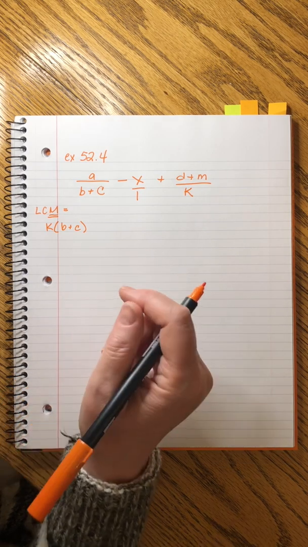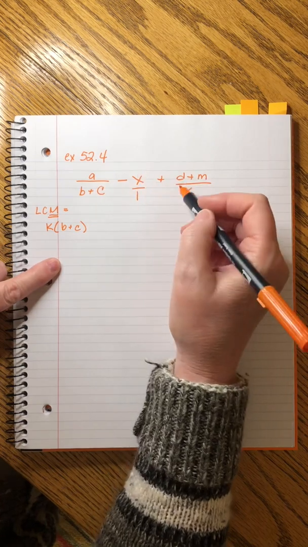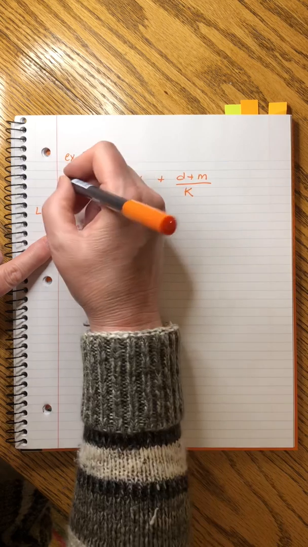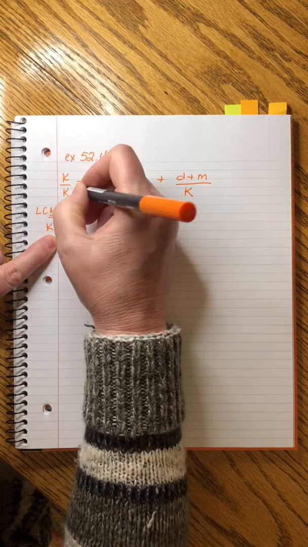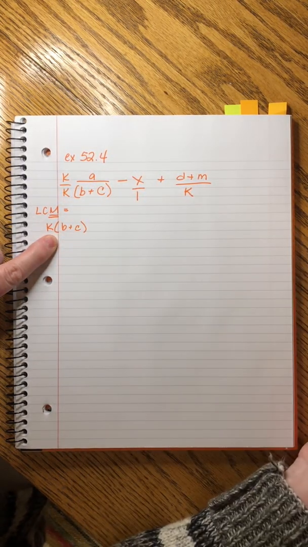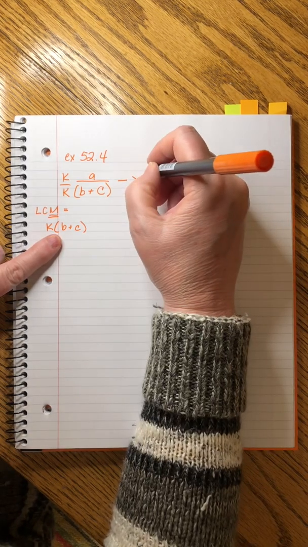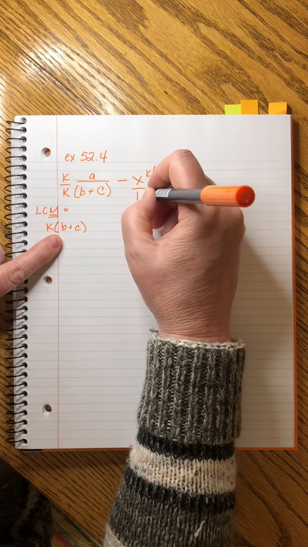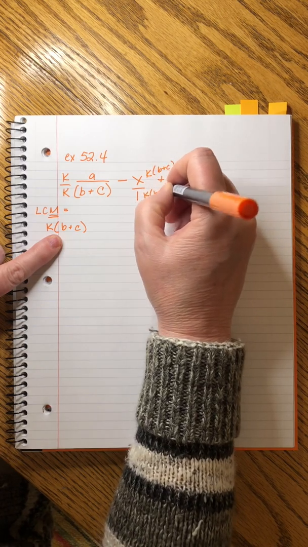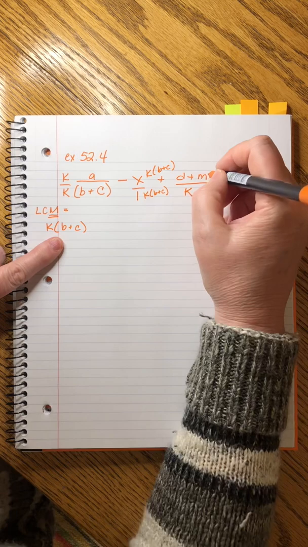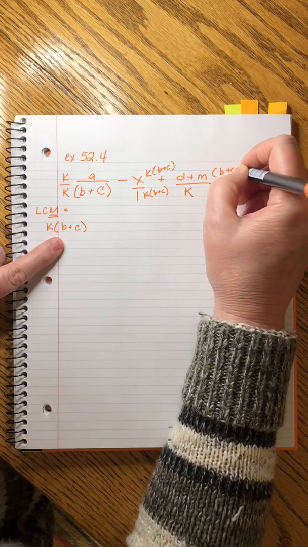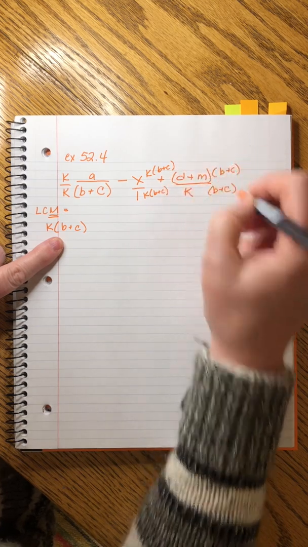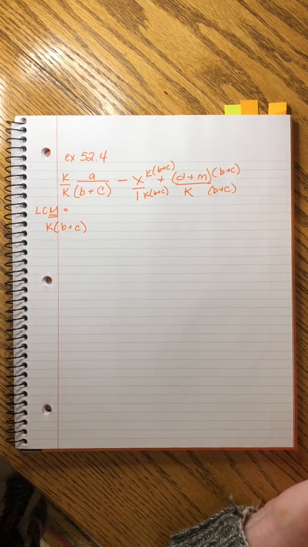Okay. Now we multiply each individual fraction by the piece it needs so that its denominator will match to this. So this one better be K over K. And I'm going to put parentheses around that so it's clean. This one we have to do the whole thing, right? So it's K times the quantity B plus C over K times the quantity B plus C. And then this one's already got the K, so it just needs the B plus C, B plus C. I'm going to put parentheses around that so it looks nice and neat.